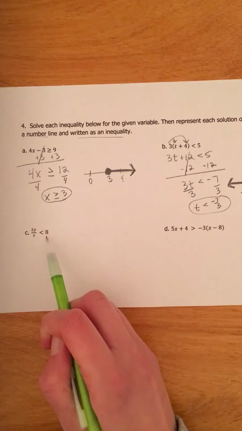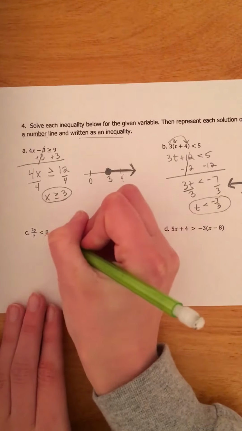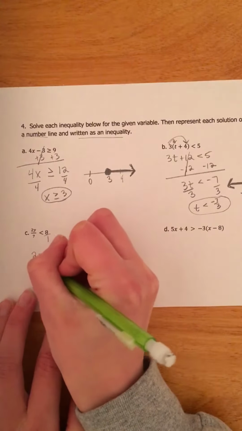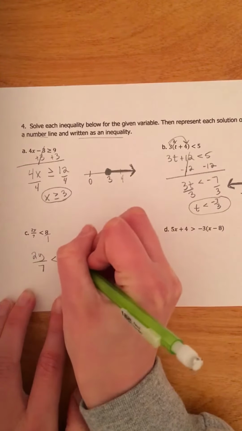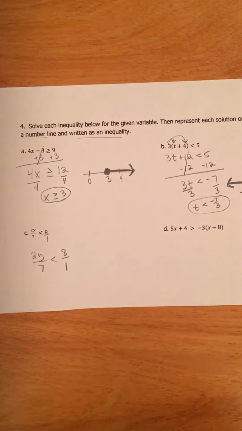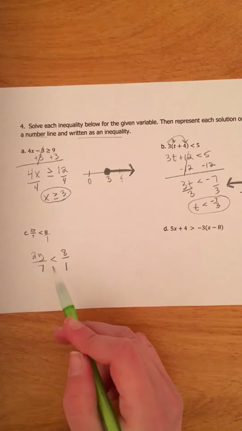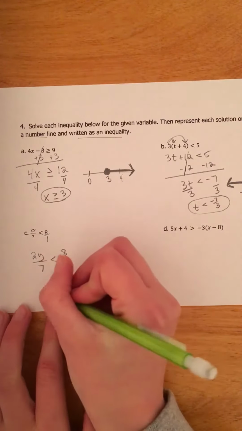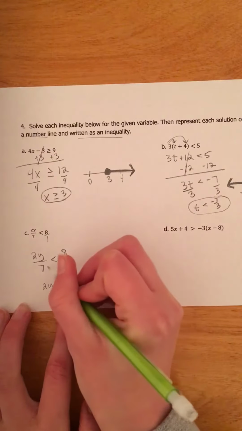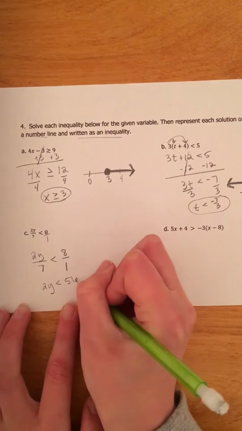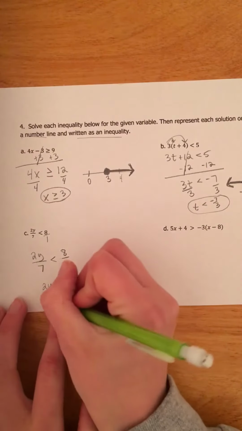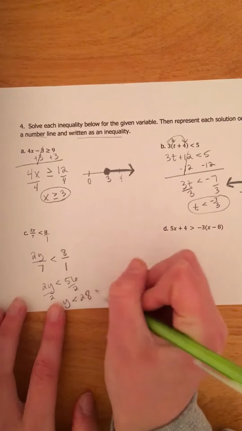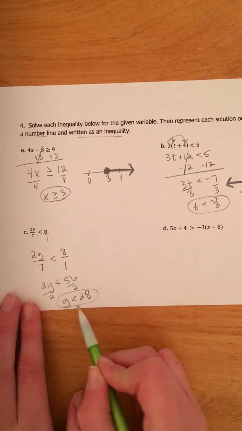One way, let's make this number into a fraction. So let's divide it by 1. I'm going to rewrite it just so it looks a little more even. So I have 2y over 7 is less than 8 over 1. From here, I'm pretending this is an equal sign, so I'm going to cross multiply. So I'm going to have 2y times 1 is 2y, less than 8 times 7 is 56, and I'm going to divide by 2 to get y by itself. So I have y is less than 28. So that's one way you can solve it.